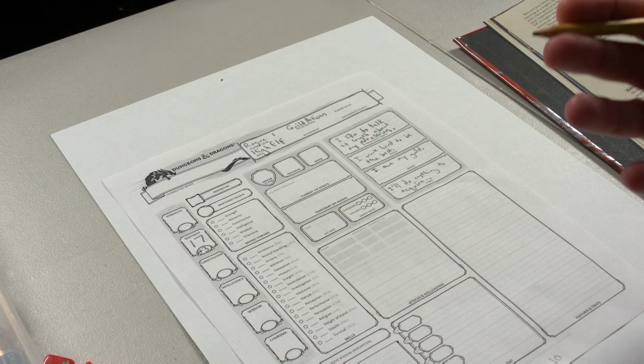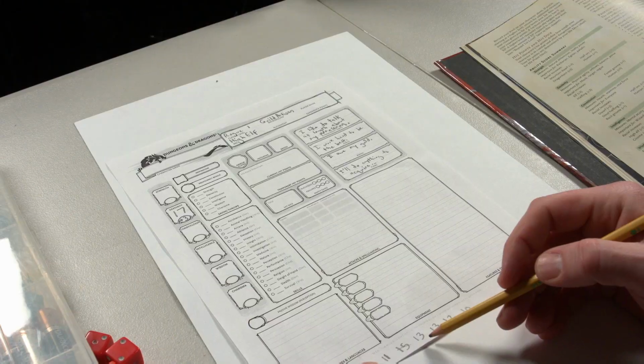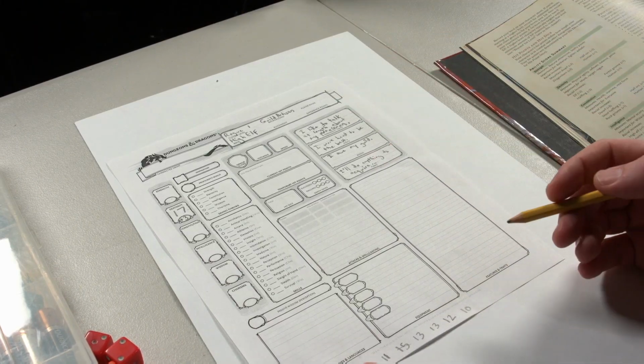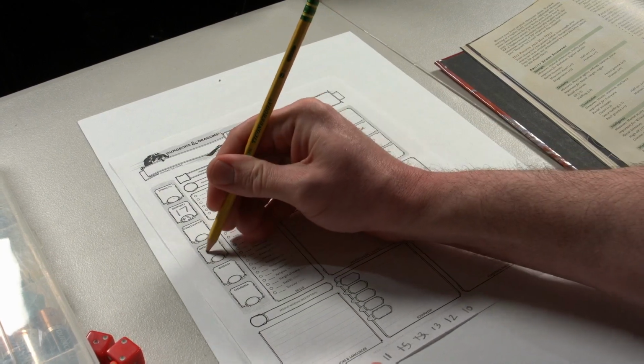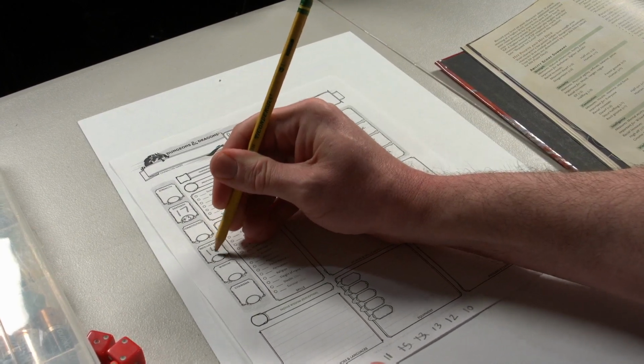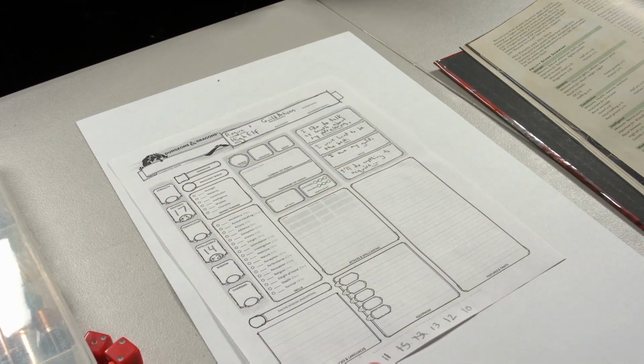All right, what does this guy not need? This is where we're thinking it through. Well, we know we want to put one of the two 13s into intelligence, right? Because we get that +1. The nice thing about that is that 13 becomes a 14, which has a +2 modifier. Now we have strength, constitution, wisdom, and charisma.